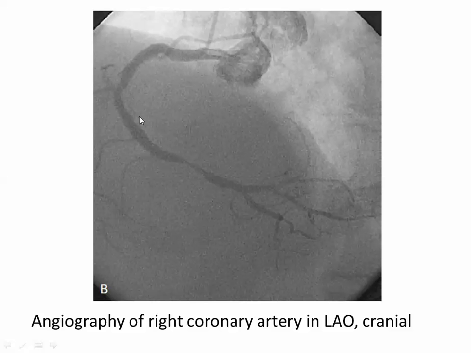And these marginals, and this, what's this, PDA or PL? This is the PDA, and the PL goes here to communicate with the LCX. This is inferior. This is RAO, so anterior, apex, inferior, and this is the AV groove.